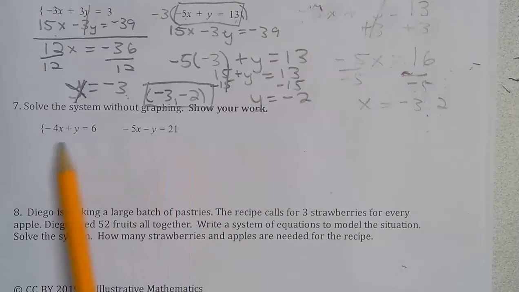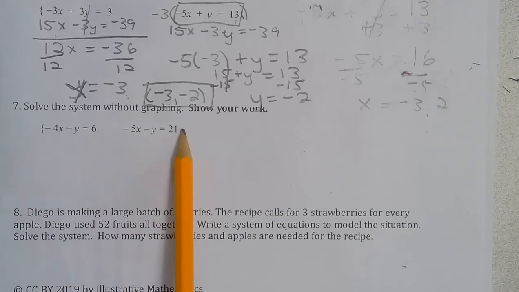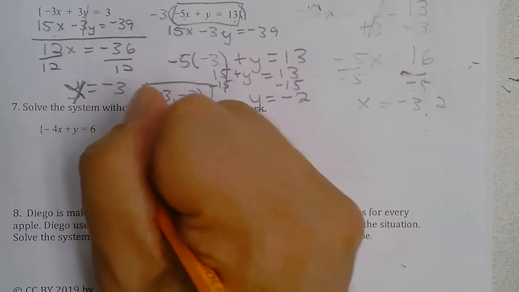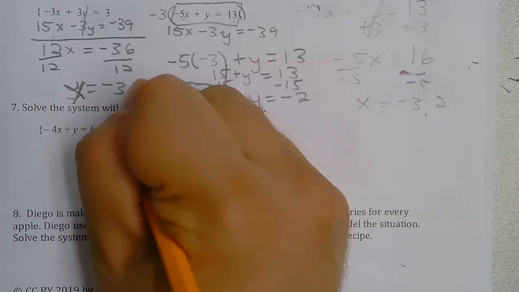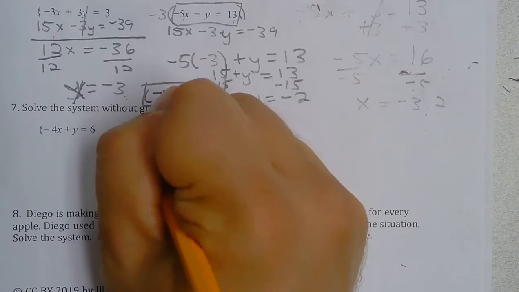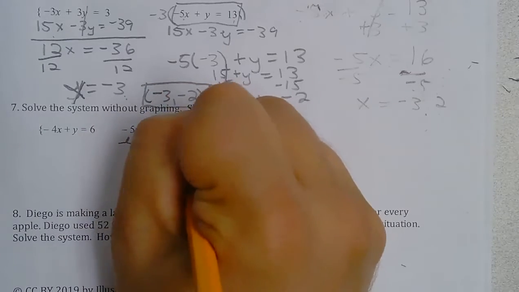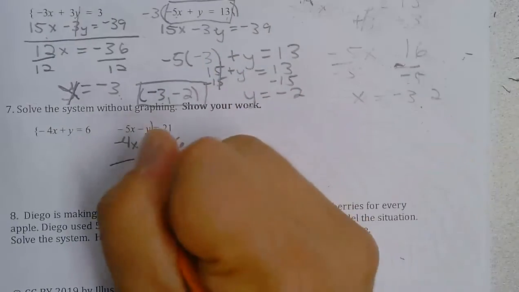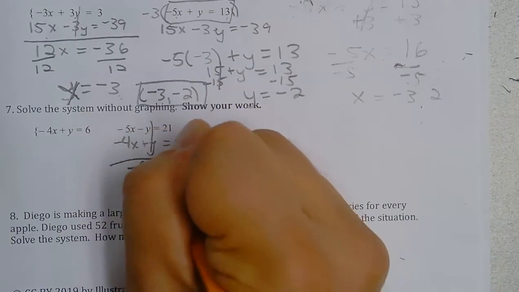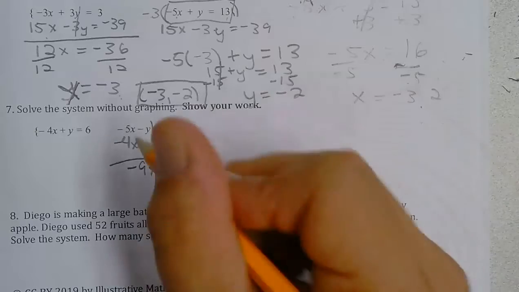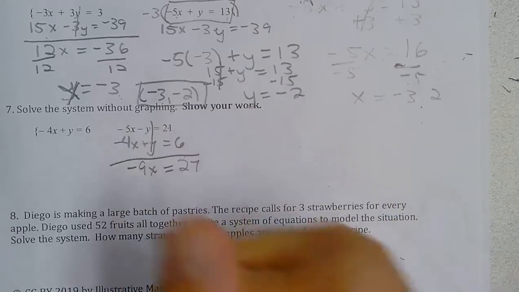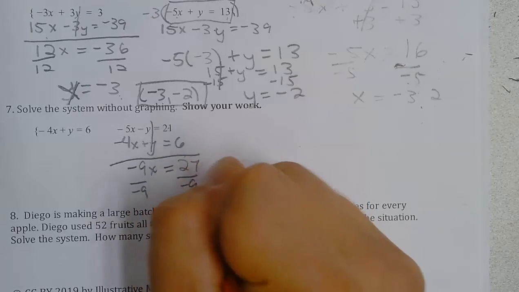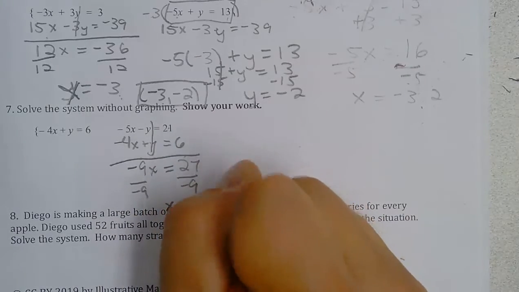Now I'm going to solve this system as well. It is set up for elimination. If you notice, you have positive y and negative y. So we have -4x plus y equals 6. Add them, so that makes 0. So you have -9x equals 21 plus 6 is 27. Divide by -9, and you would have x equals -3.